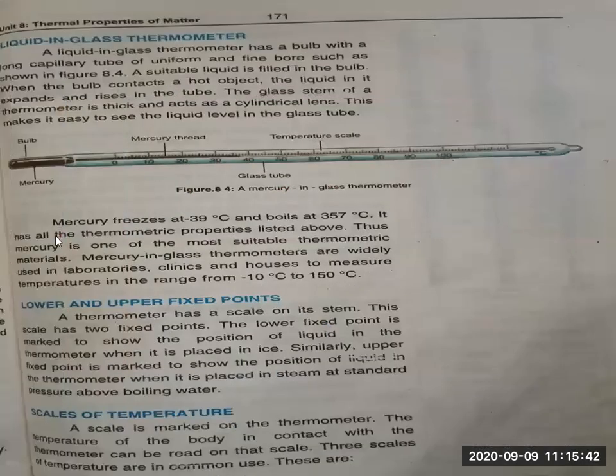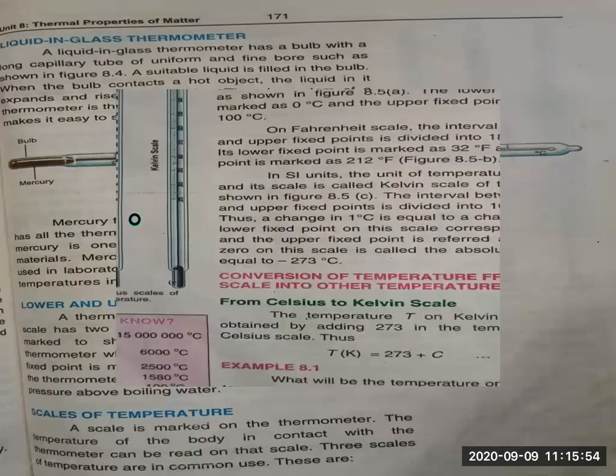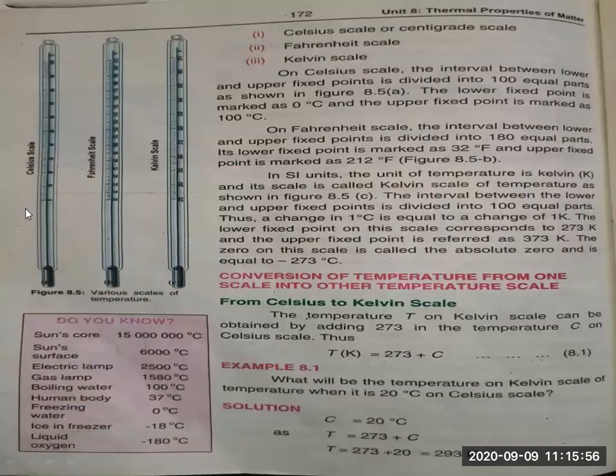Then we discussed the thermometer. What is a thermometer? A thermometer is a device to measure the temperature of a body. It will tell you how hot the body is. Then we discussed the lower and upper fixed points, and then the scales: the Celsius scale, Fahrenheit scale, and Kelvin scale.